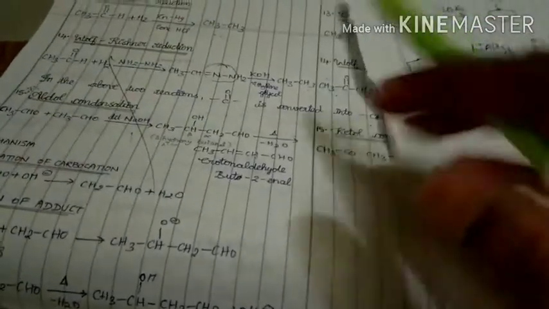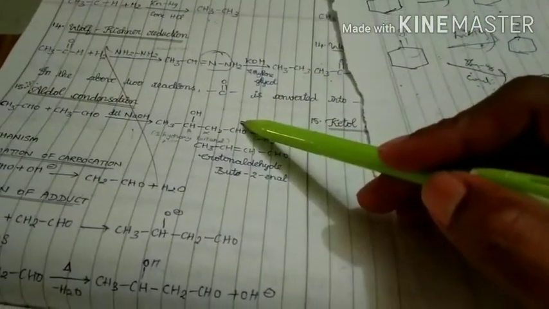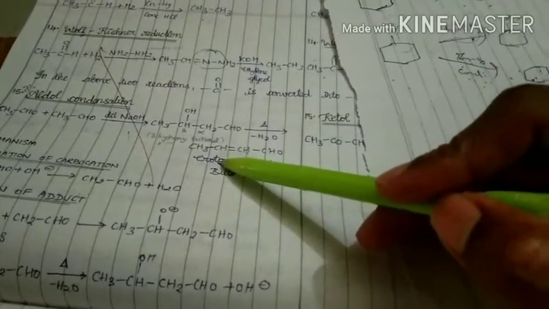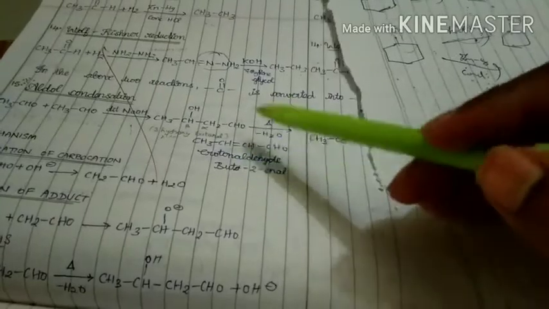This is about reduction reactions in aldehydes and ketones. There are some more reactions in aldehydes and ketones. I will discuss those reactions in the next class.